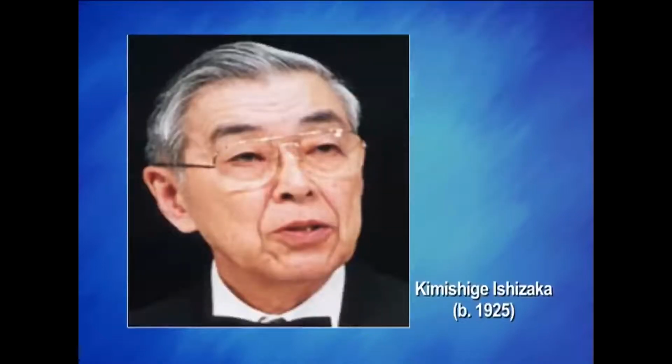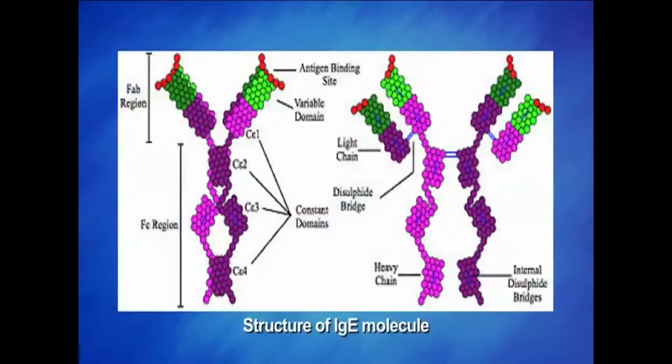Now Ishizaka, in the year 1967, denoted the structure of another antibody which is called IgE, immunoglobulin epsilon. And this immunoglobulin epsilon is called the allergic antibody. So if there is any allergic reaction, the mediator is this IgE.